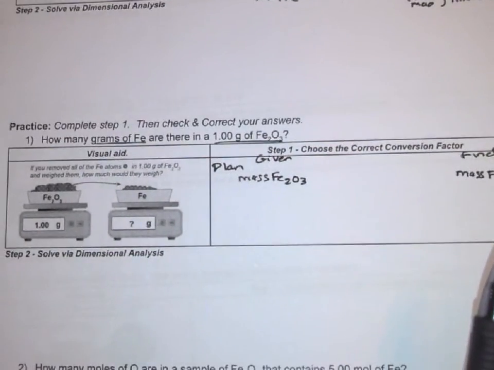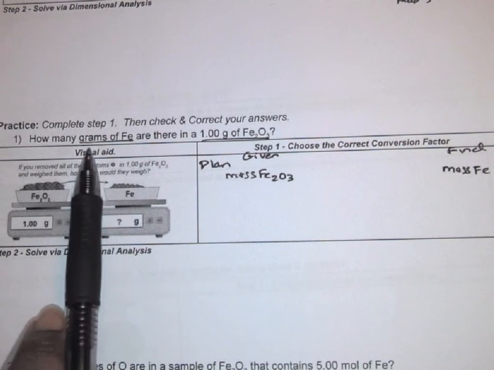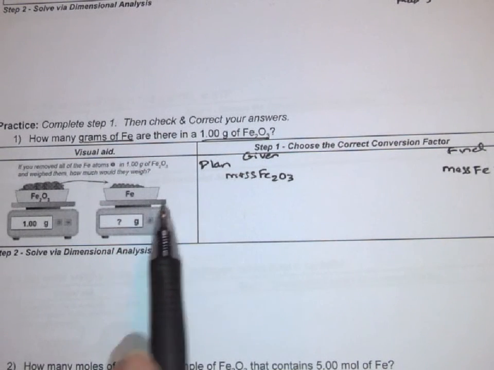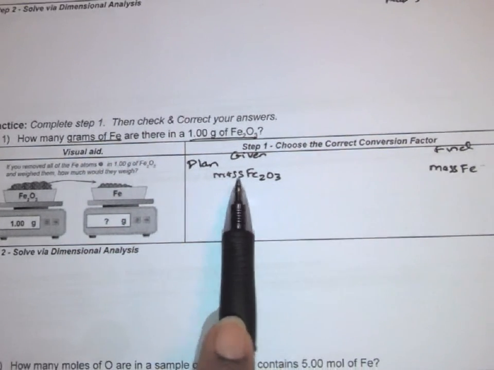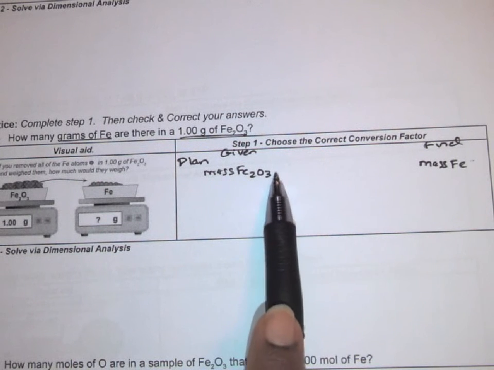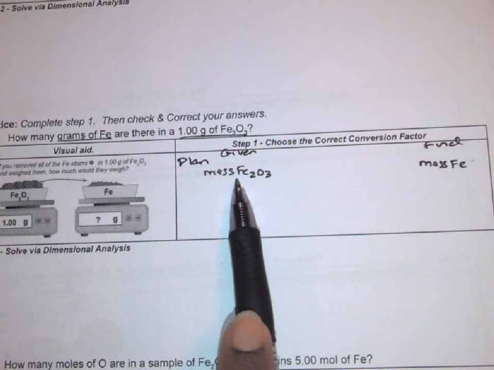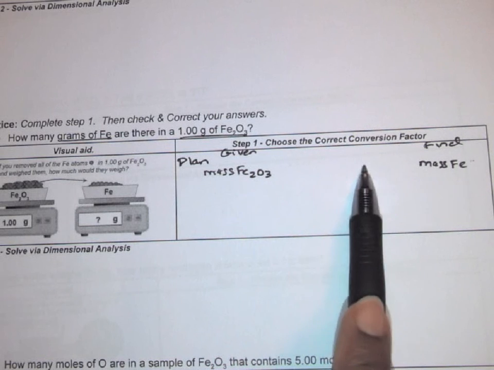All right, so that's it for the getting started video. Make sure you read each problem, identify your given and your find. For your plan, you write your given on one end, your find on the other, and then you have to see how many steps it takes to go from your given to your find. Is it 1 step, 2 steps, or 3 steps?